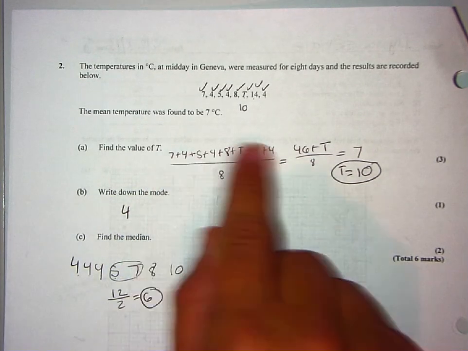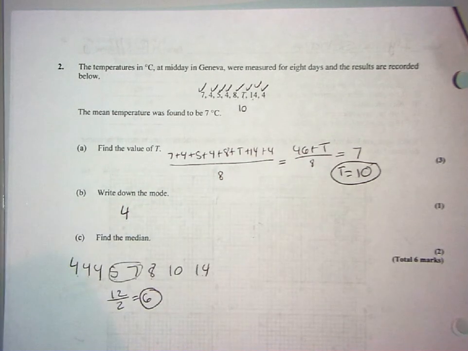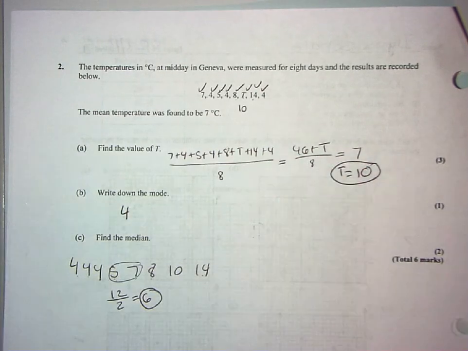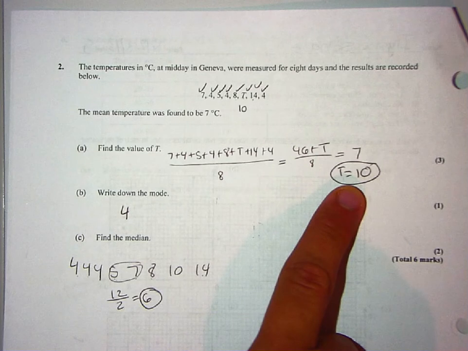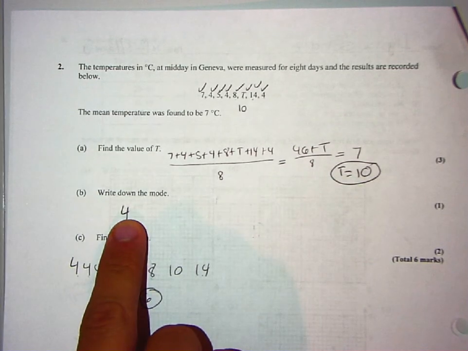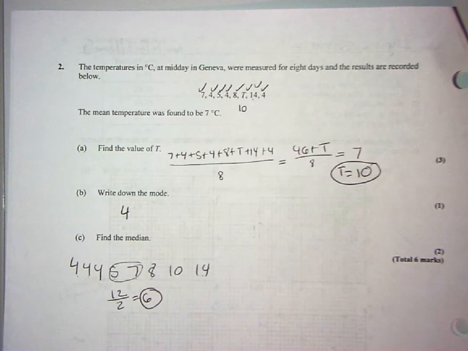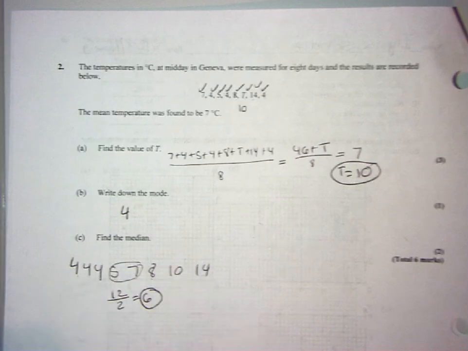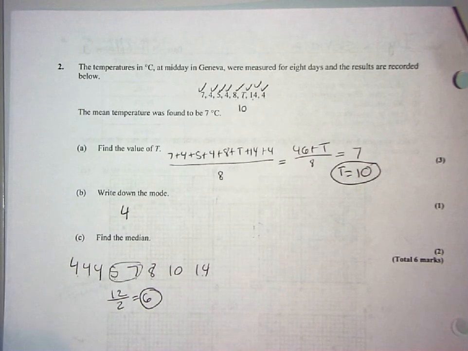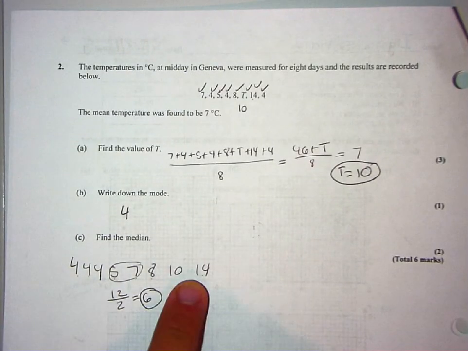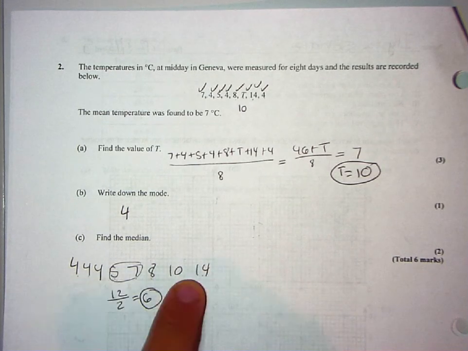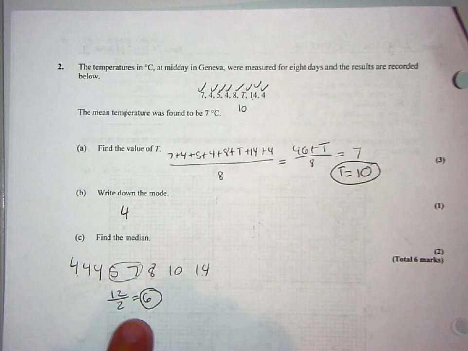So you would possibly get points even if you calculated incorrectly, but in this case, this person added them all together, multiplied by 8, subtracted the 46, and you get a value of 10. The mode is just the one that appears the most often, so that's 4. You can do that just by counting the numbers in here. And when you put them in order, you have a couple of ways to do this. You could punch all these into the calculator, get one-variable stats, and see that the median is 6. Or, as you can see, this person used the typical method of the median: there's an even number of values, so you just use the middle 2 and find the average of those, which in this case happens to be 6.